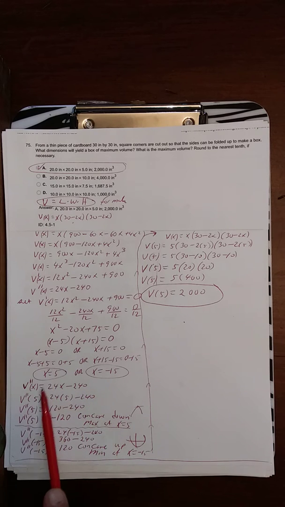So now put them back in the second derivative. What's v double prime of 5? It's going to be 120 minus that. It's going to be negative 120. Concave down means the max. Put negative 15 in the second derivative, and we're going to end up with a positive 120, which means concave up. So min, max. We want the max.